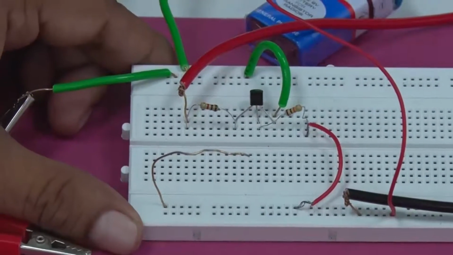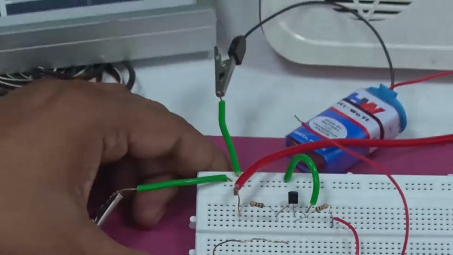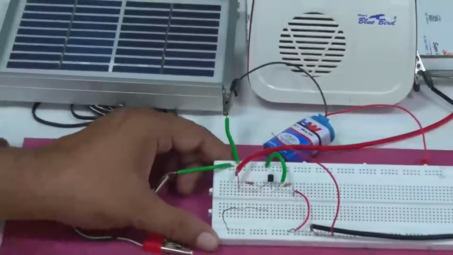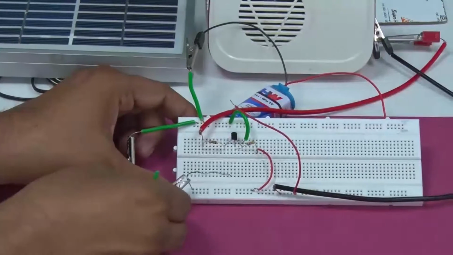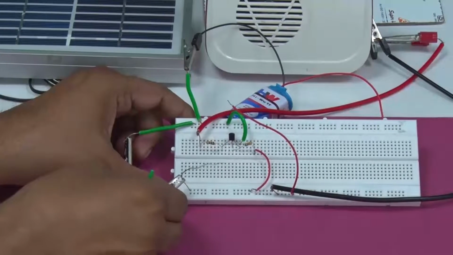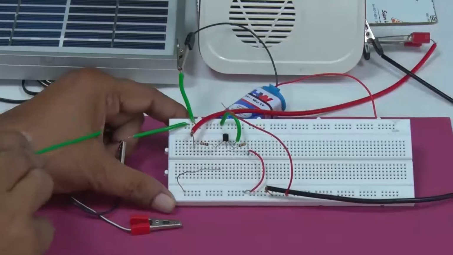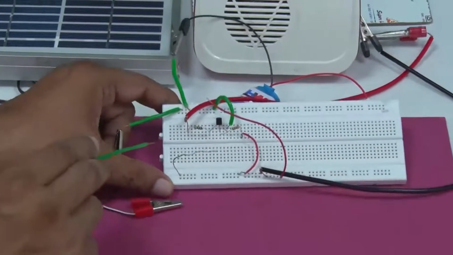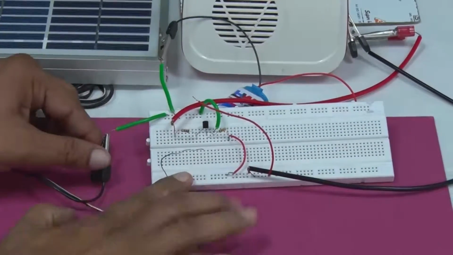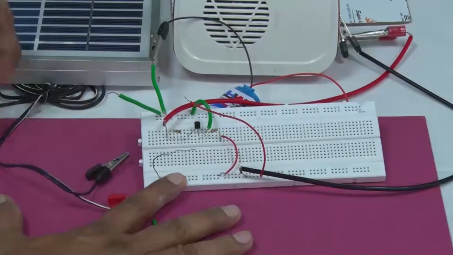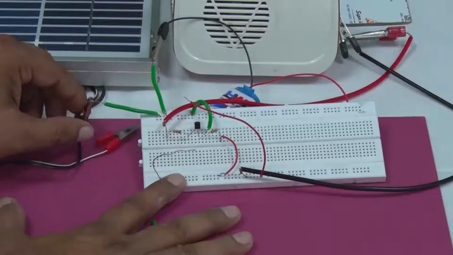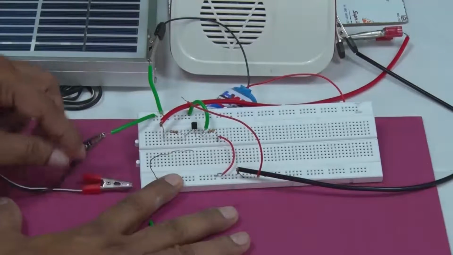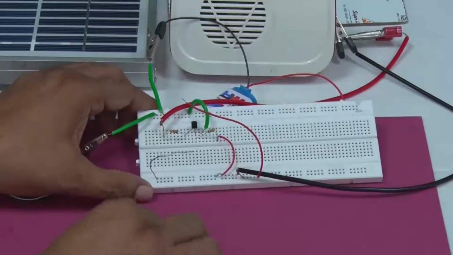So I have this solar panel, and the positive of the solar panel is here. If I connect it here, then this base circuit is connected, and the negative of the solar panel is connected here. So negative is already connected, and positive we will connect after describing the circuit.